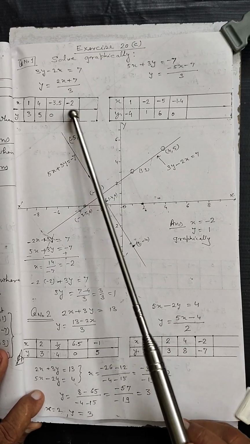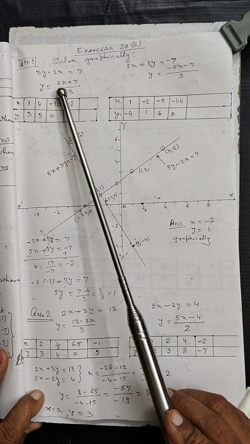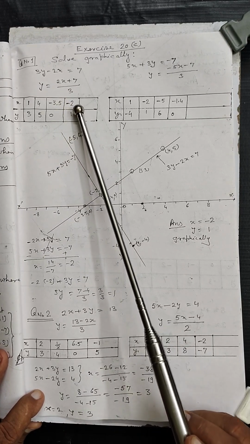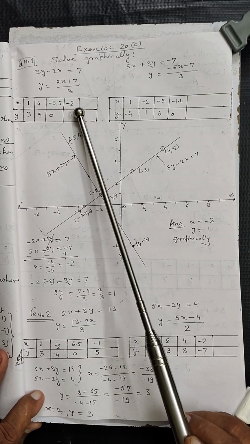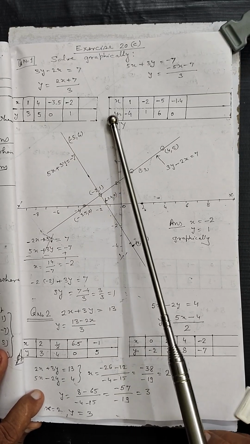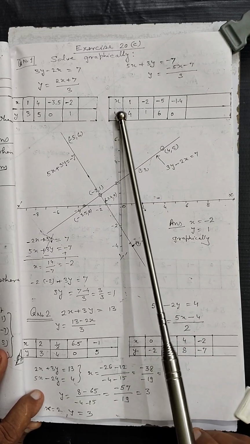If you put x is equal to minus 2, so minus 2 into 2, that is minus 4. Minus 4 plus 7, that will be equal to 3, 3 divided by 3, so you will get 1. So (minus 2, 1). Similarly from here, you can prepare the table for x and y.